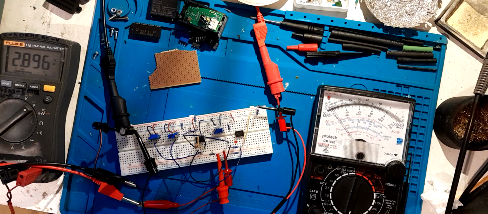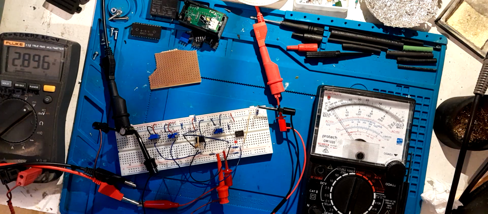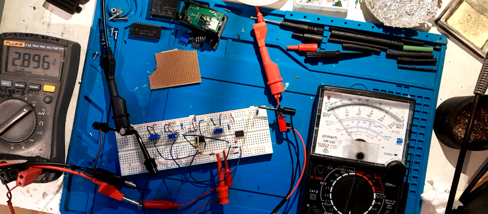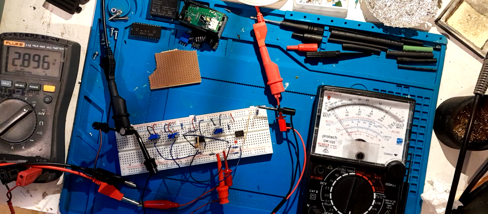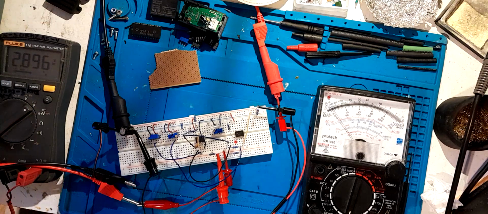Wait, can these things swing all the way to the rail? With an appropriate pull-up resistor, of course. Maybe they can. So I just got to look at the data sheet for a sec.